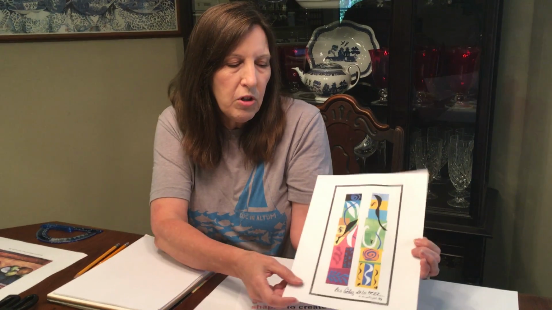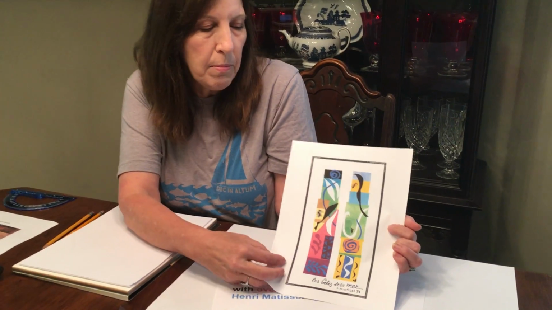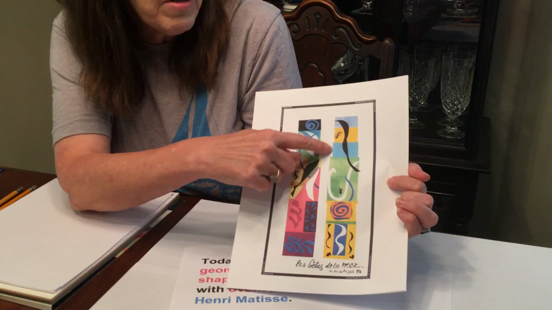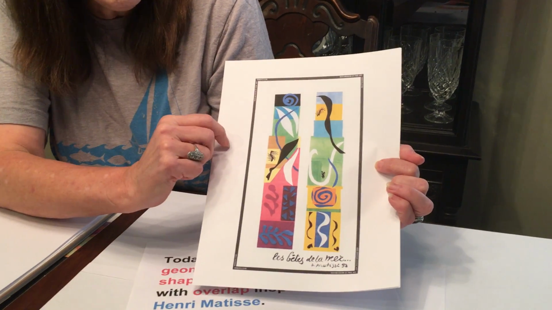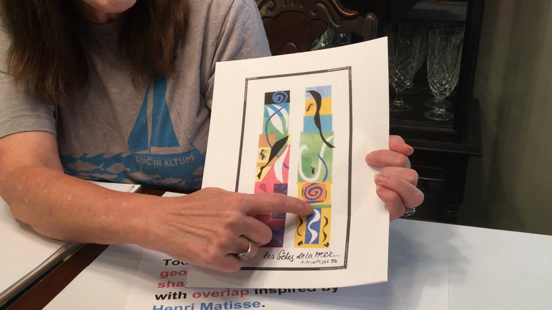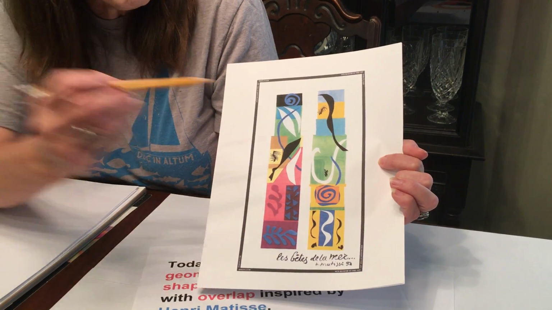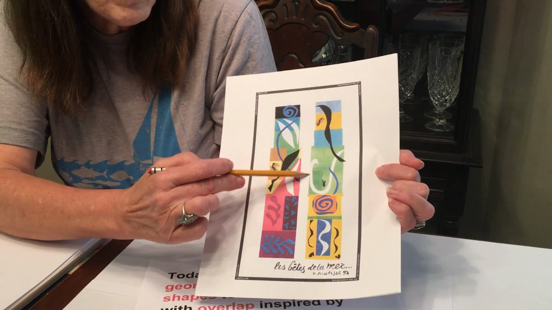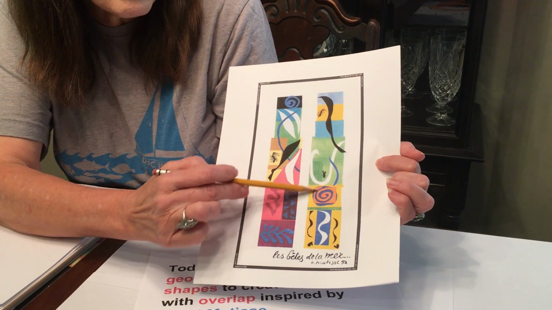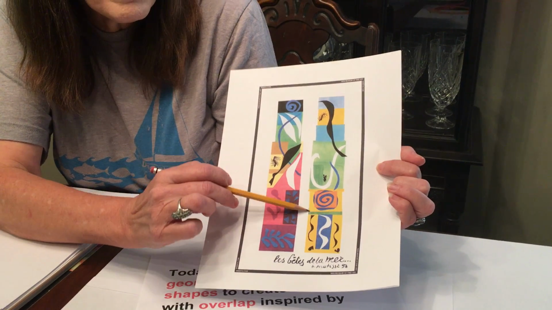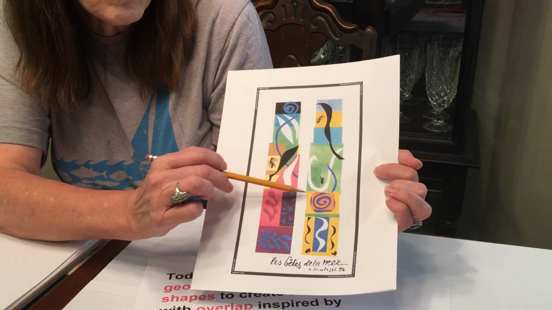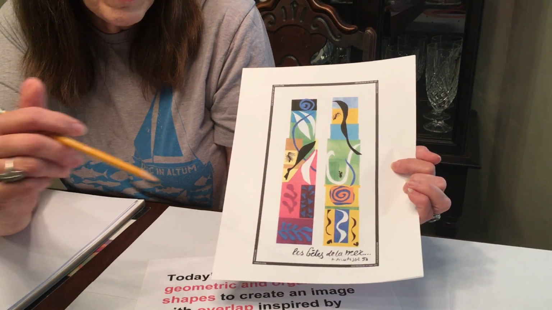So in this work you do see geometric shapes, and most of them are in the background, with the organic shapes sitting on top of the geometric shapes. So we have this organic spiral here, and it's sitting on this yellow rectangle right here. So he's combining both of those.